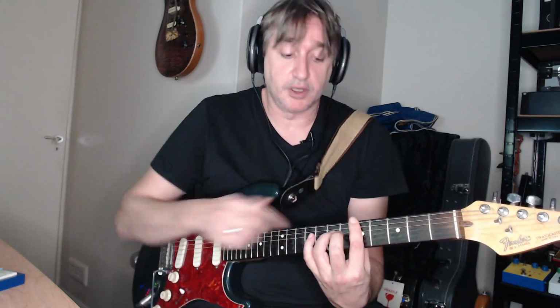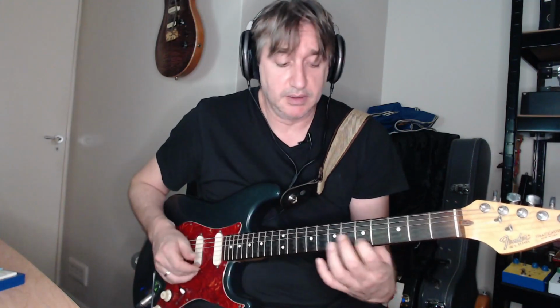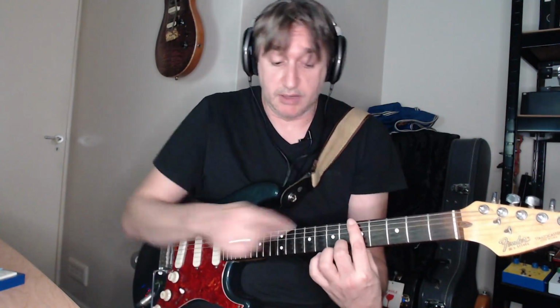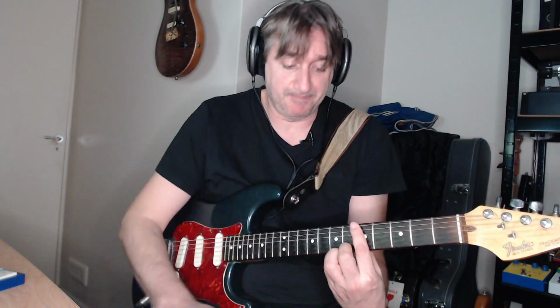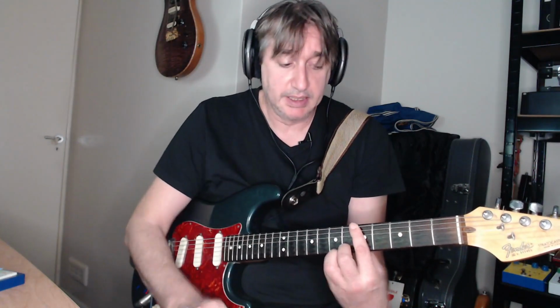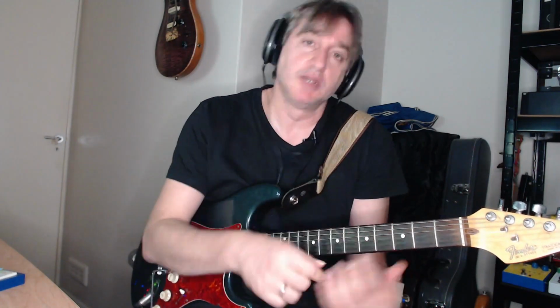So for G I use the 13, for D minor I use a 9 down here, for A minor I use the flat 6 and the 9, for C major I use the major 7. These are all colors that I'm adding to the arpeggios, to the chords. How do you know what the colors are?